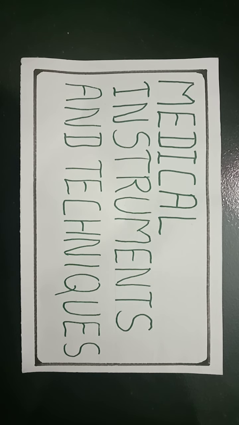Understand, my dear students? In the olden days, doctors traditionally used simple instruments like the thermometer, stethoscope, and sphygmomanometer. These devices were used by doctors once upon a time to monitor or identify the health condition of the patient.